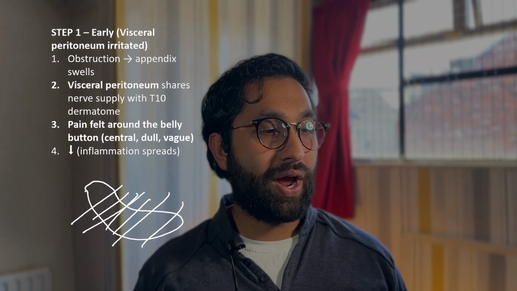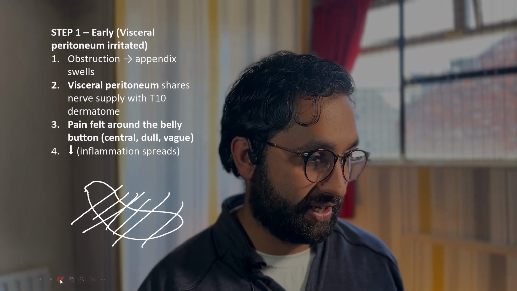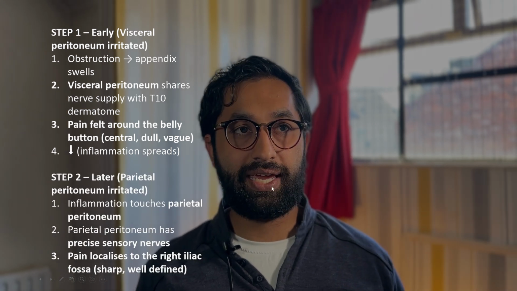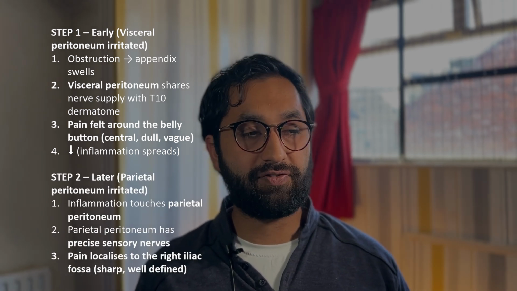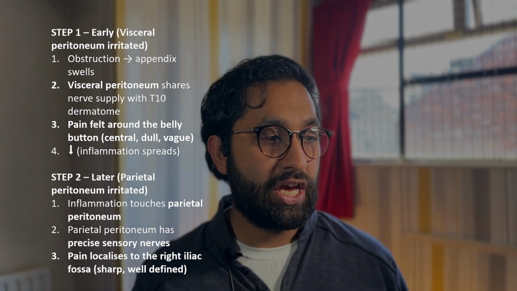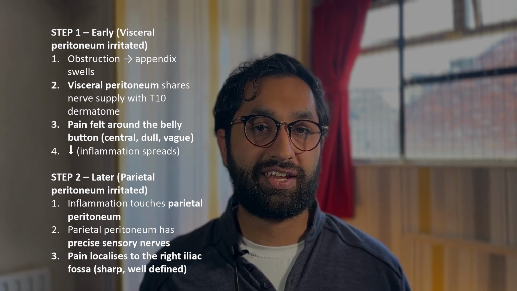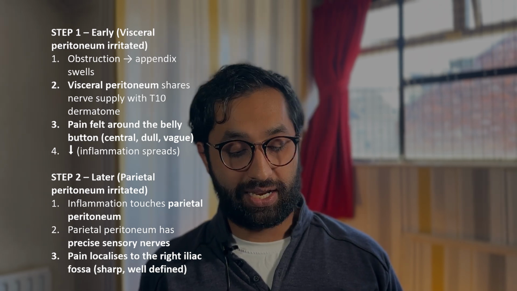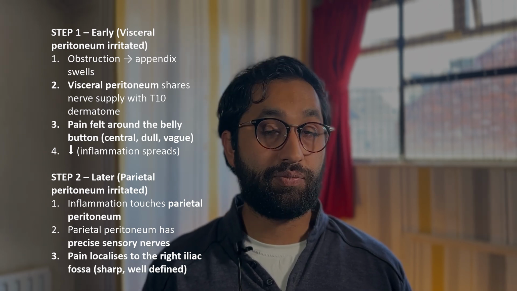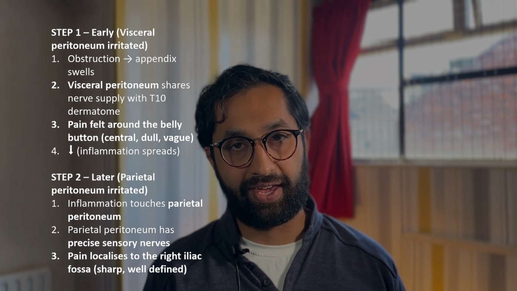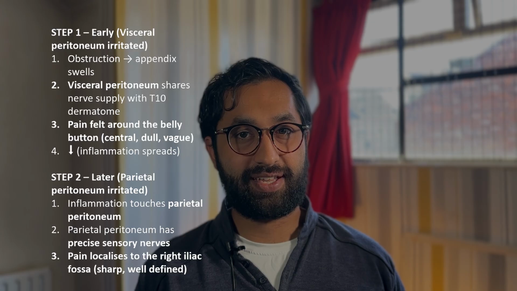And when it shifts, so when the shifting happens, like I said before, that is when it reaches the parietal peritoneum. So the inflammation is spread, and that's bad. And in the parietal peritoneum, you have precise sensory nerves that can locate exactly where the pain is originating from. And that is when the pain becomes more sharp, more intensified, and it's well defined as well. But initially, it's central, it's dull, it's vague. Does that make sense? Perfect.